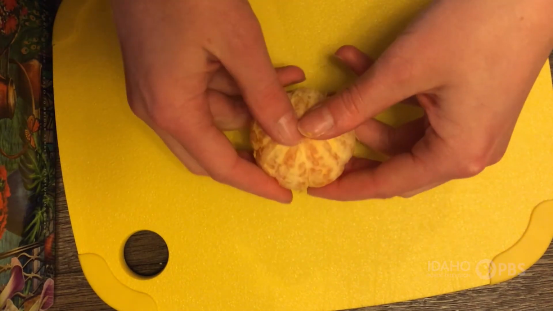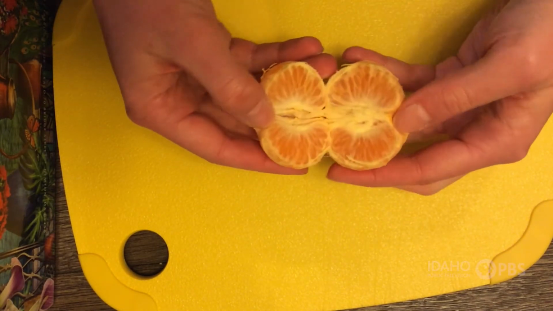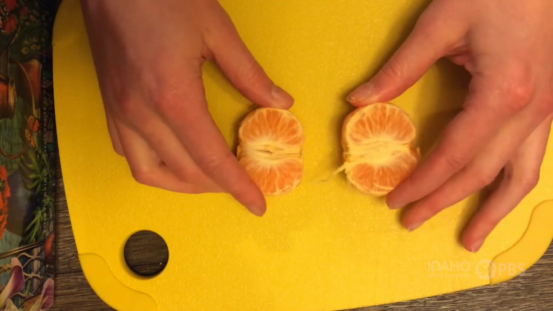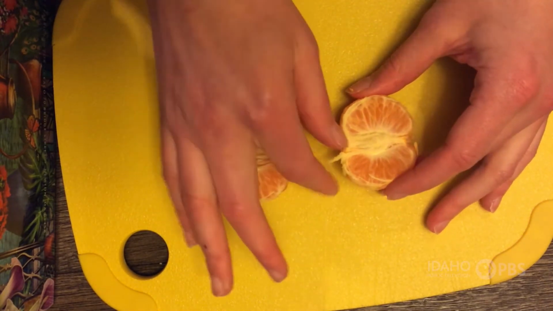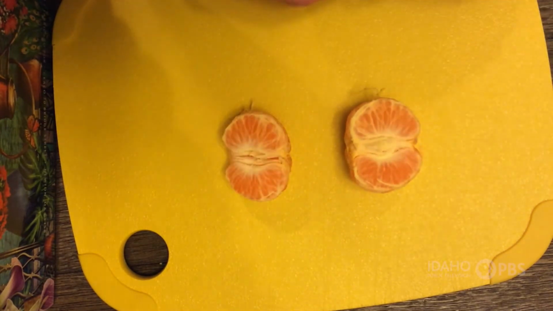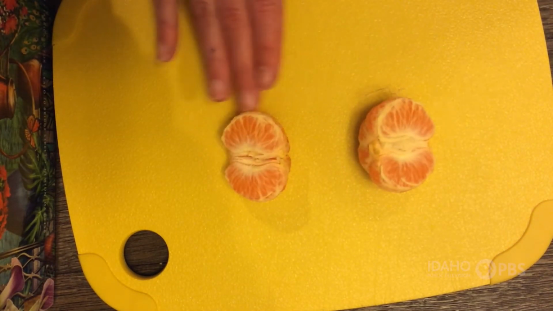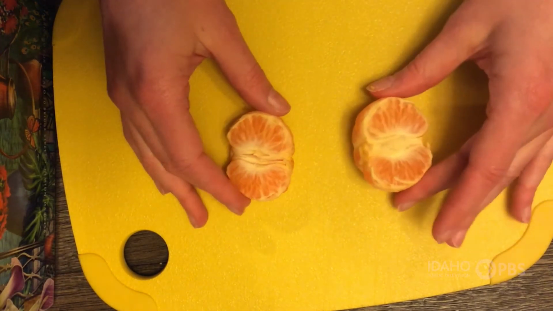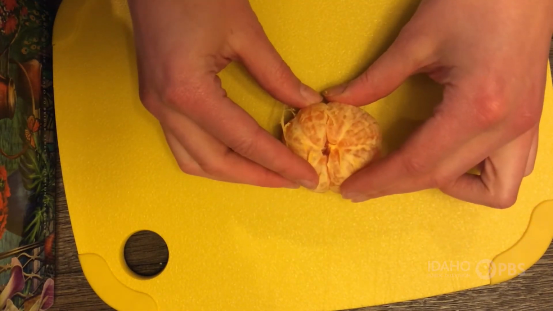Now, luckily for us, oranges kind of do that for us. So I just partitioned this orange into two halves. One half, two halves. There are two equal pieces that compose one whole.